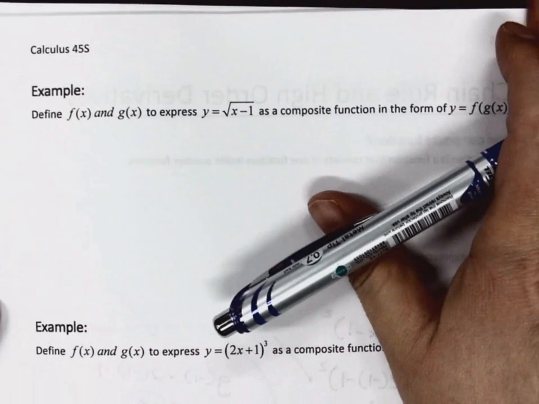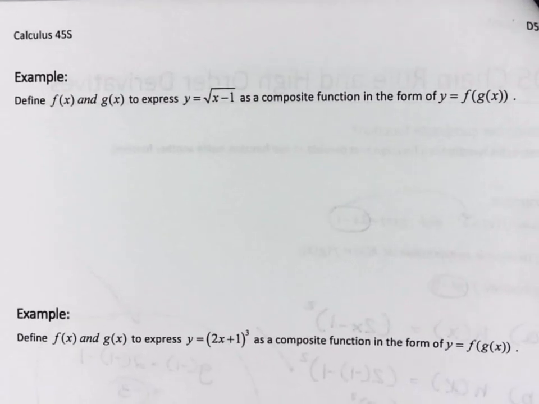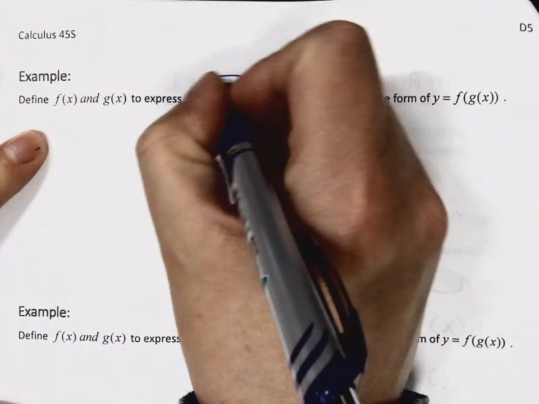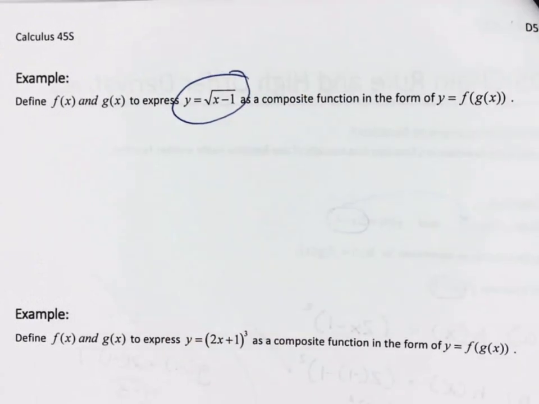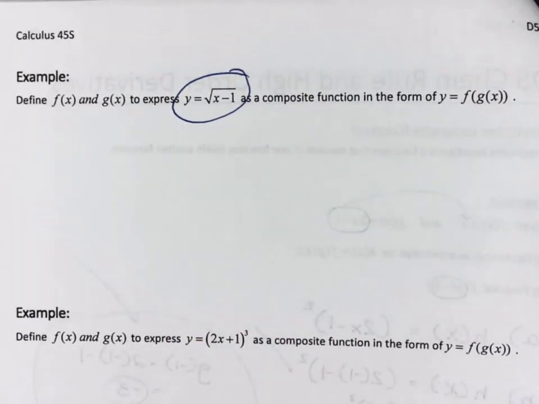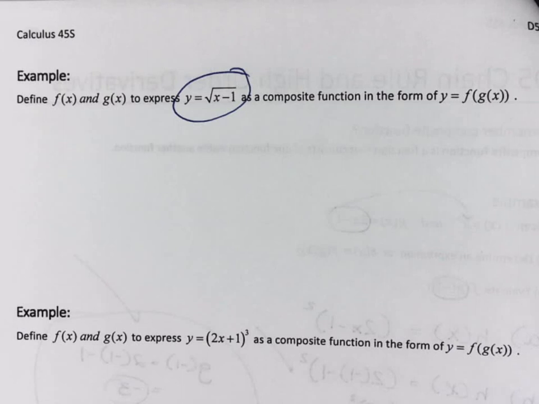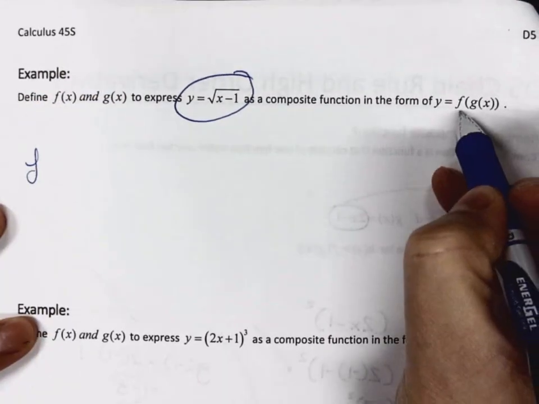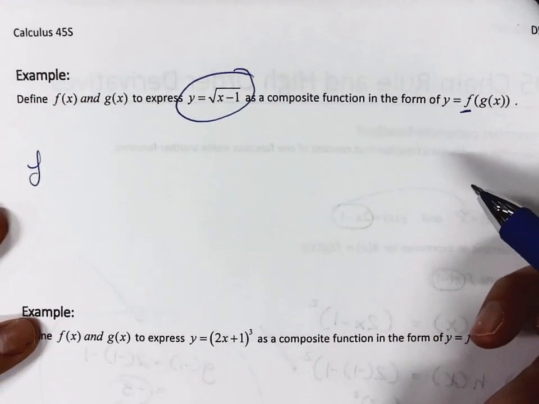So the second page of this, I got to pick up the pace if we're going to get through this. F of x and g of x. So it's saying, hey, this is your composite function. Can you break it down into the f of x and g of x? No. What would you say? What is your f of x? F of x being your outside function.